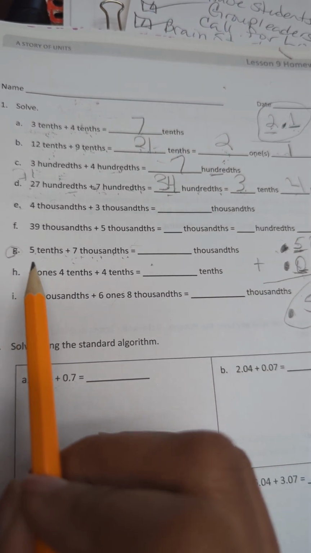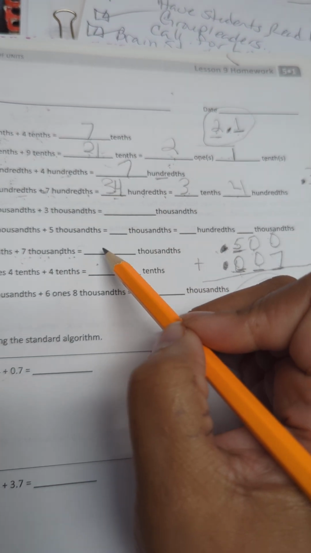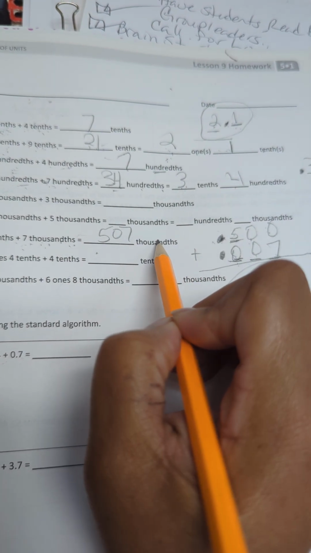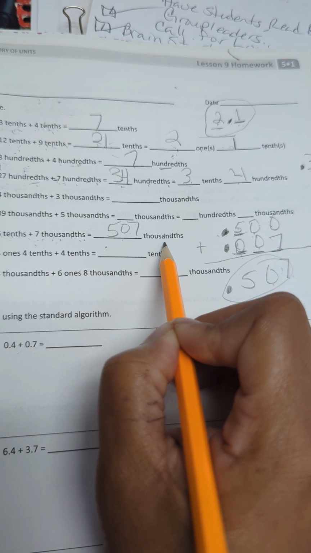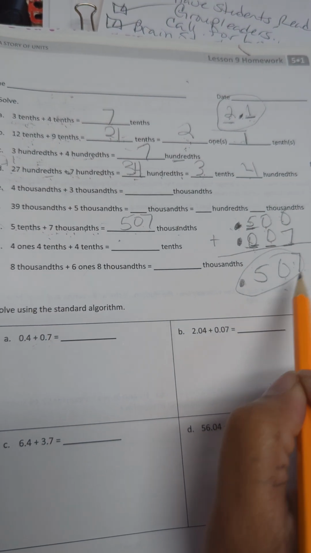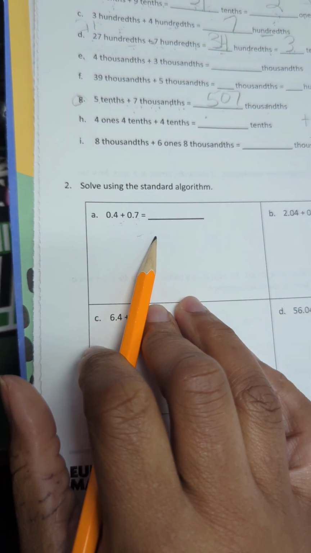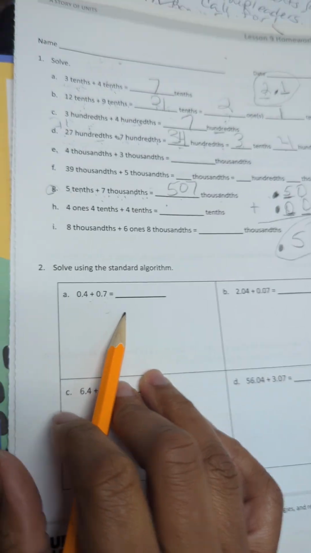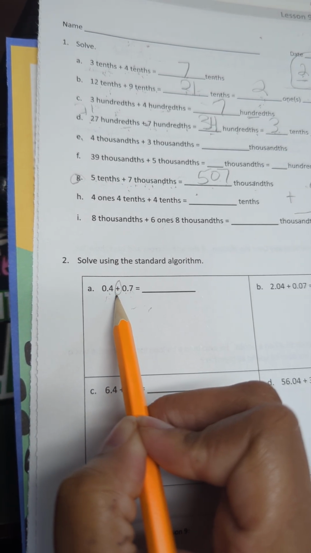So let's go back to our problem. 5/10 plus 7/1000 equals 507 thousandths. That means that there's a 507 that stops in the thousandths place, exactly the same as here. I hope this helps, okay? When you all get to the bottom portion, this is the easiest portion of it all. All you have to do is line up your decimals and then perform your math operation.